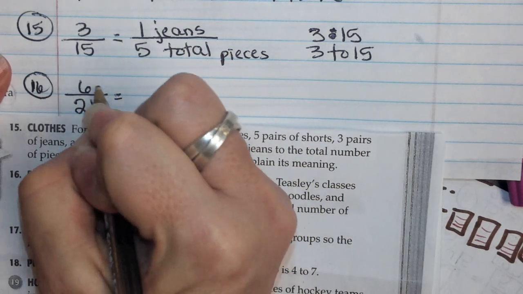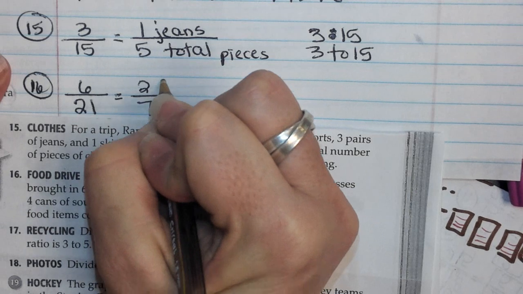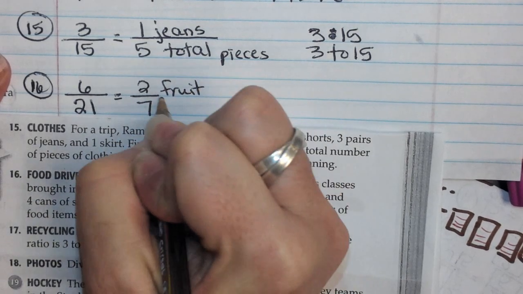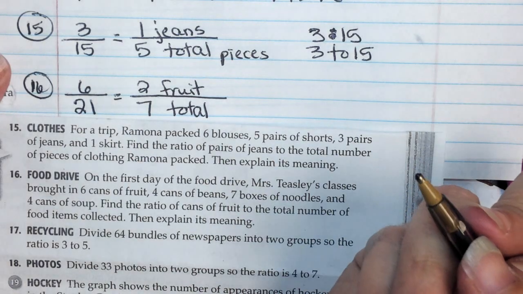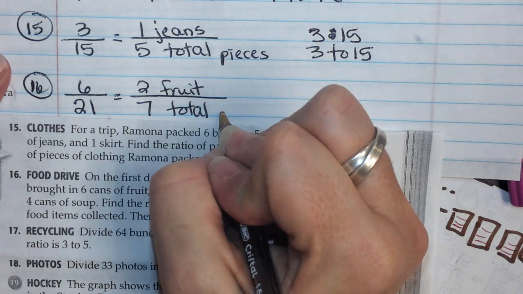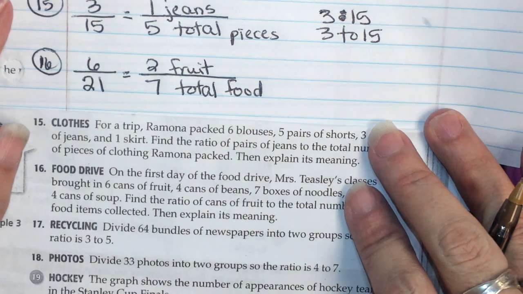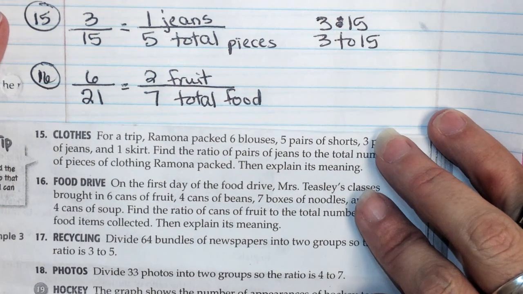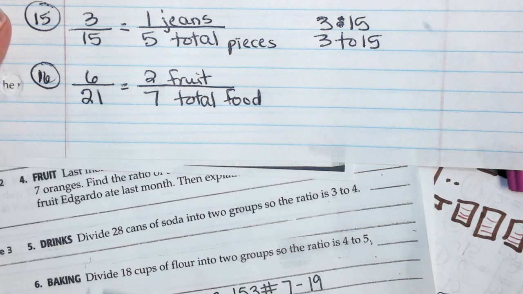So what goes into that? 3. So it would be 2 over 7. Total food or total cans of food. Just something, guys. And don't shorten it. Don't put F for fruit. Write it out, please.